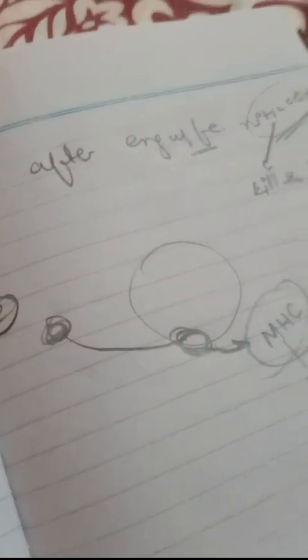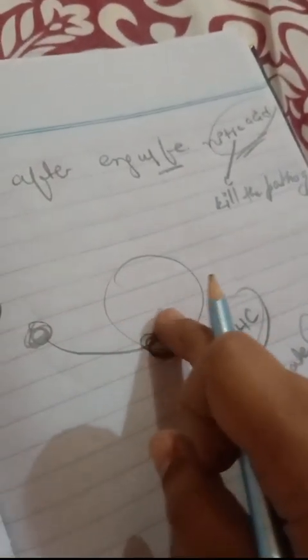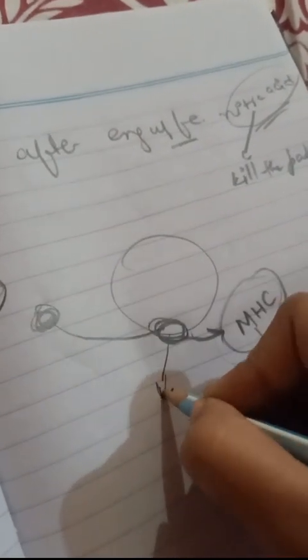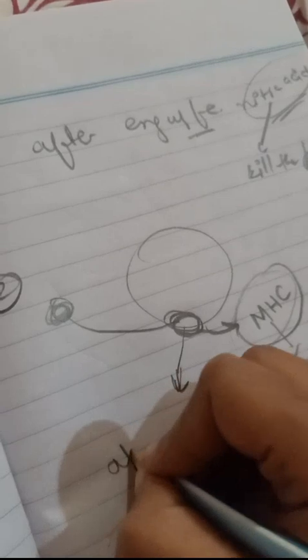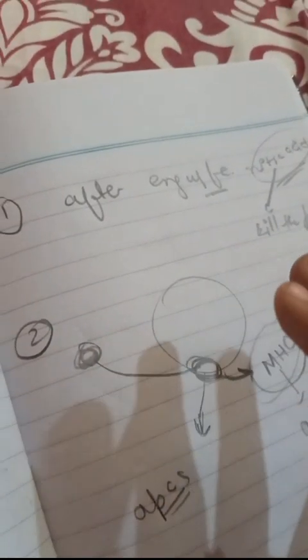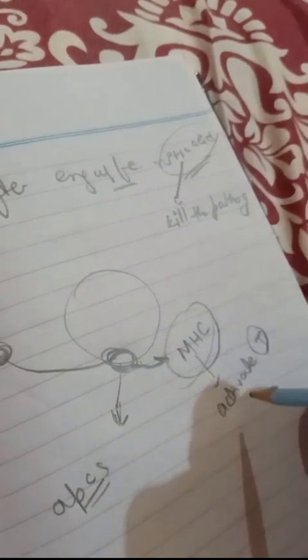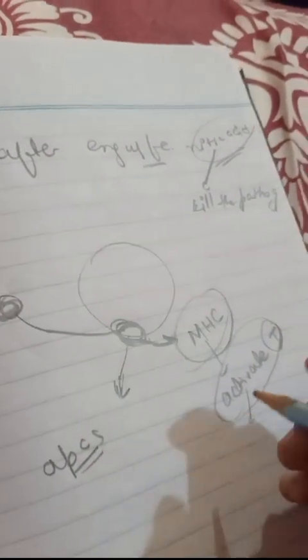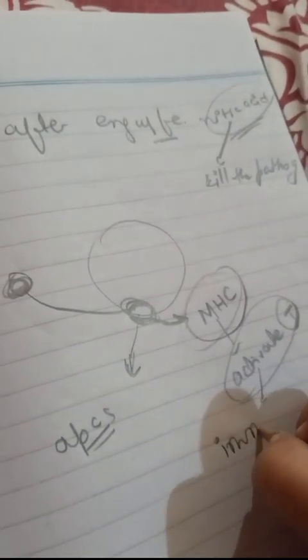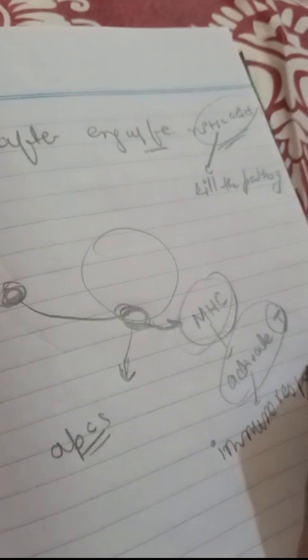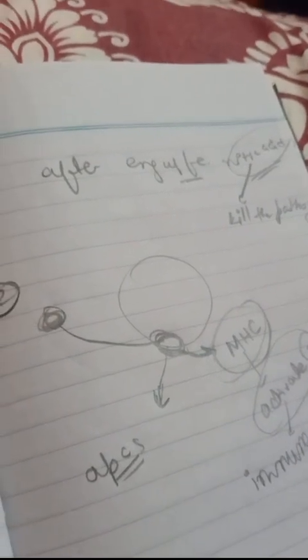So this was the second function. If they are presenting on the membrane of the macrophages, we call them APCs, which means antigen presenting cells, to activate the T cells. And after activation of the T cells, what occurs? The immune response will occur, which will work in the third line of defense, which we'll be discussing later.